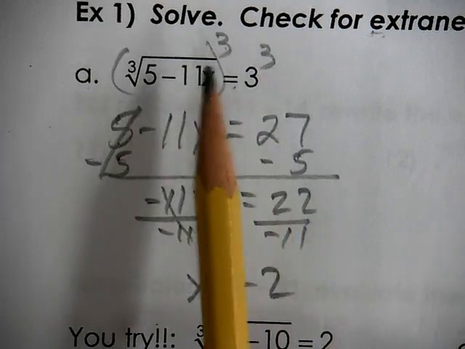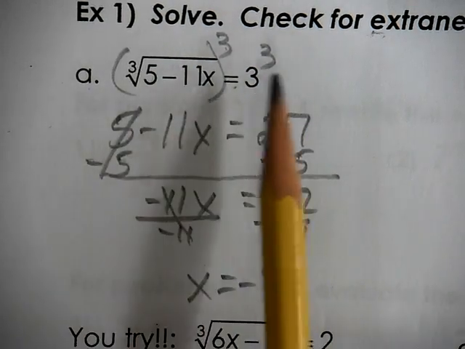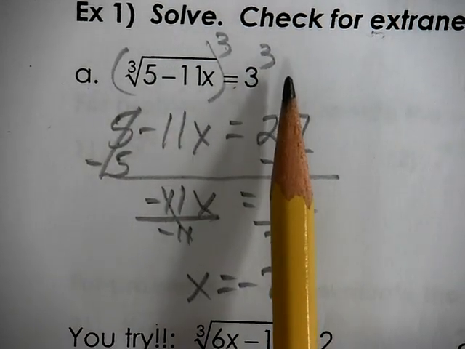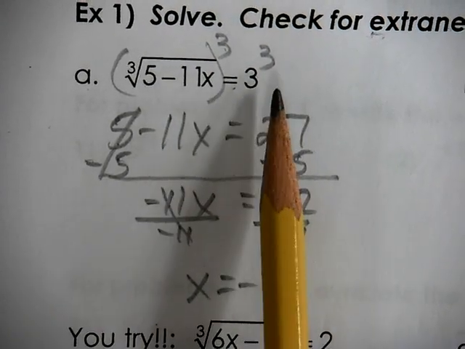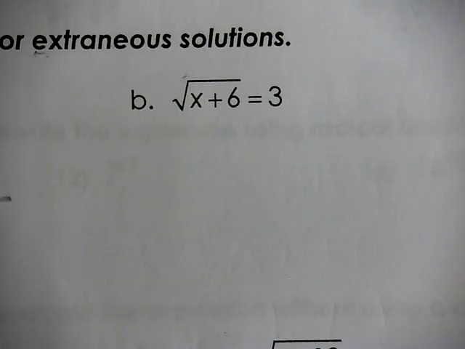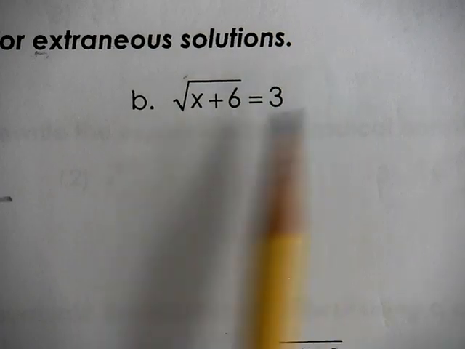Where it really starts to cause trouble is when there are x's on both sides. Then you have to be extra cautious. So I don't expect this one to have an extraneous solution, because we don't have x's on both sides.